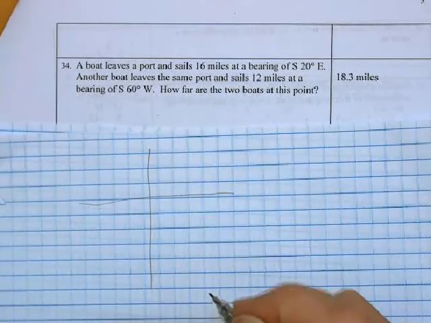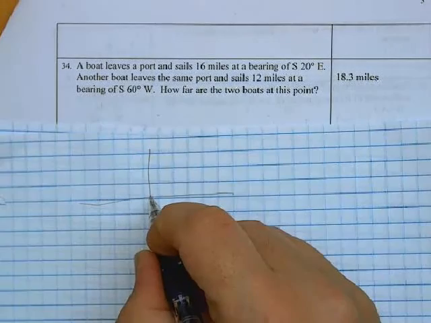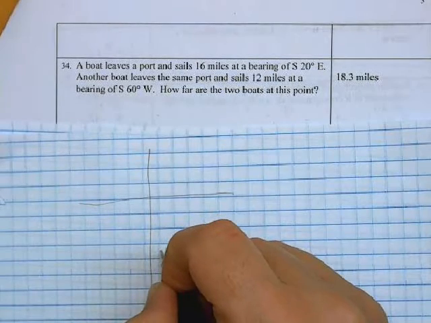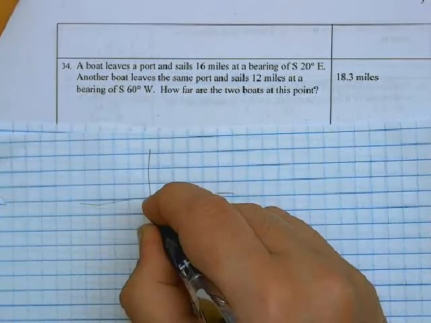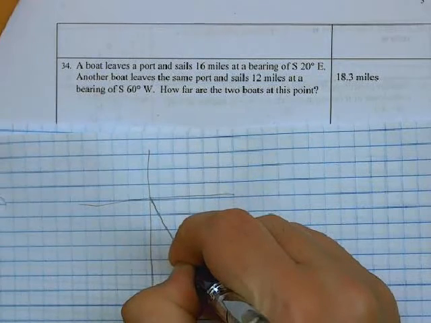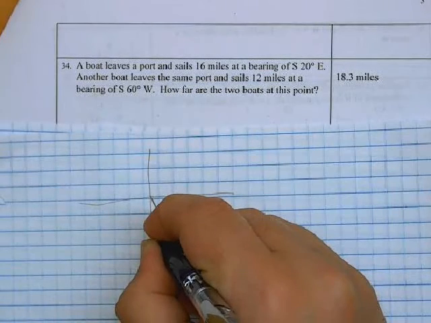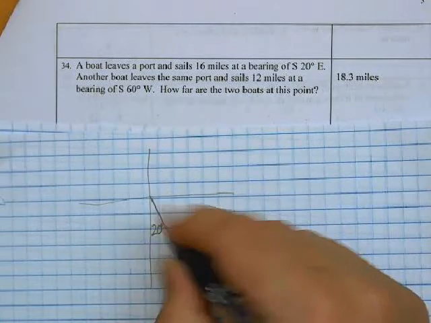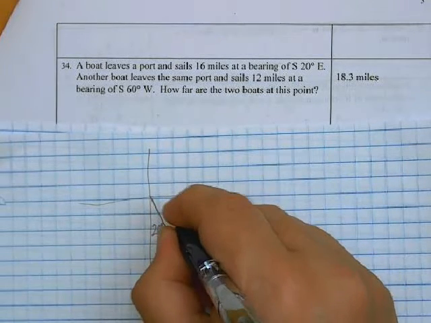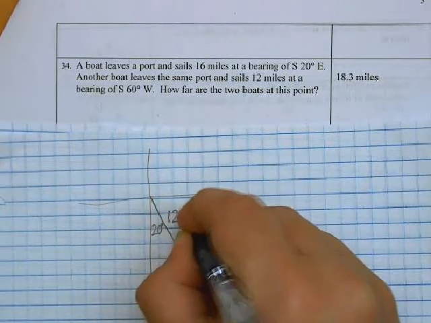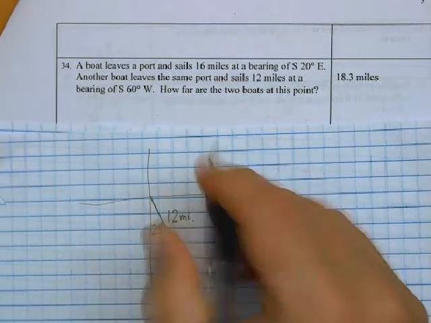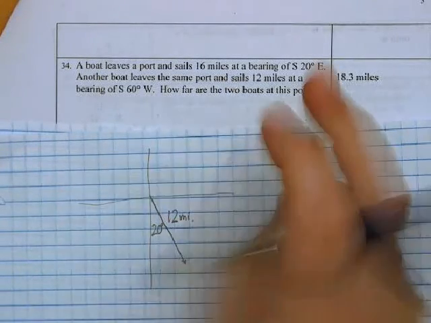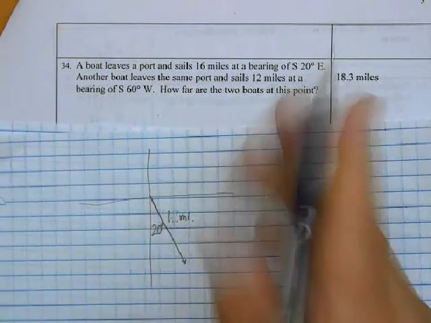Okay, so I'm going to draw my little grid. So, I'm going to go south and then 20 degrees east. So there's 20 degrees. And the length of this vector is going to be 12 miles. Another boat leaves the same port. Sorry, this is 16 miles. My apologies.